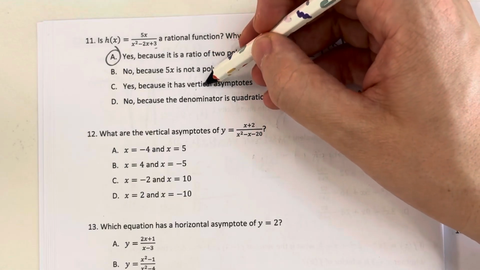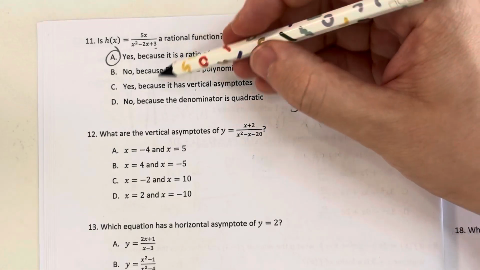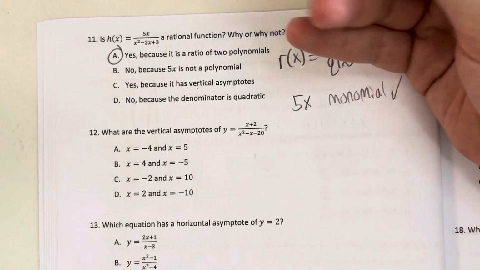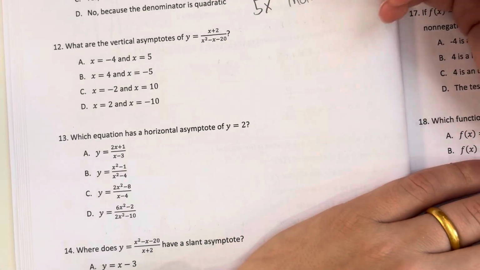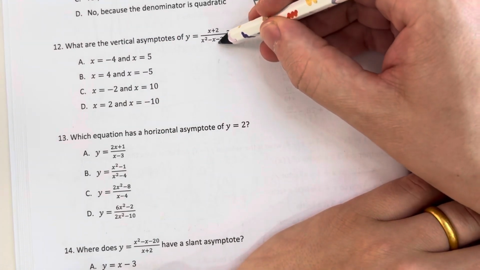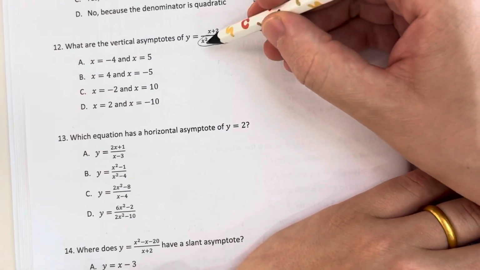Rational functions don't have to have vertical asymptotes, and the denominator could be quadratic. Okay, but speaking of vertical asymptotes, rational functions often do have them, and they're happening when the denominator is 0.